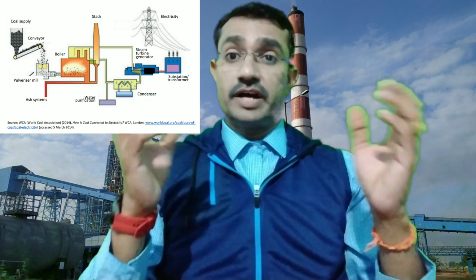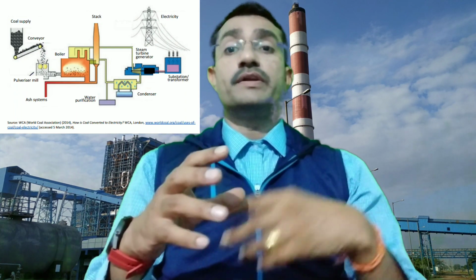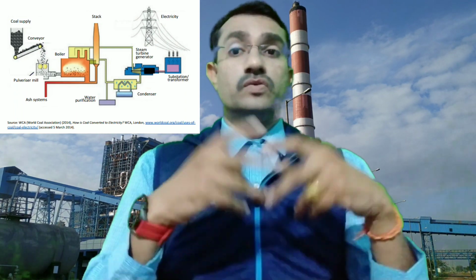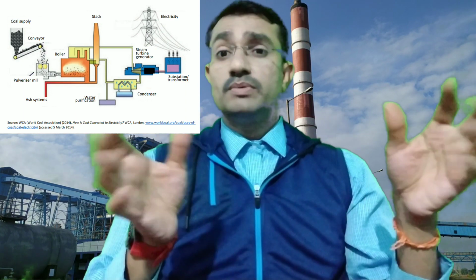The condenser water is again fed to the boiler by a feed water pump. Some water may be lost during the cycle, which is suitably supplied from an external water source. So this was the basic working principle of a thermal power plant station.